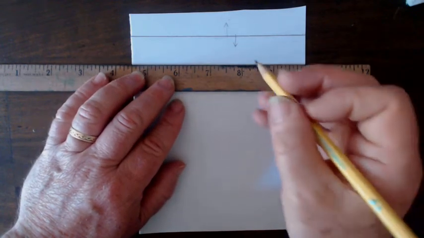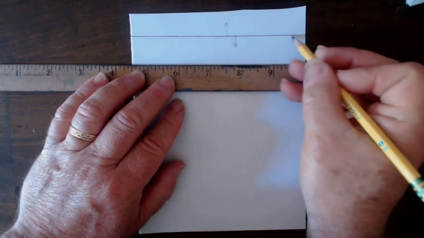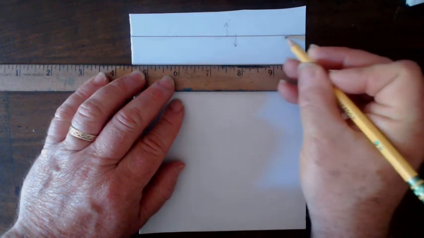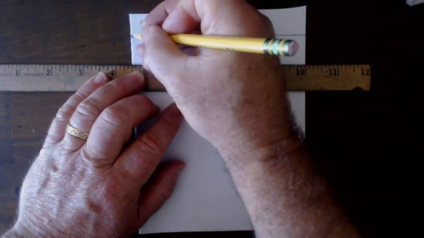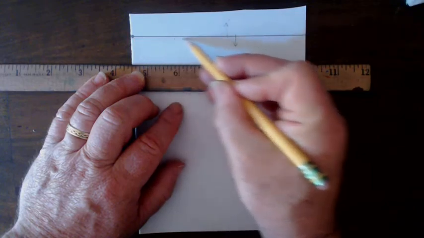I also need to create a vanishing point, and it must be on the horizon line somewhere. Today, I'm going to put mine all the way over to the left on the horizon line.